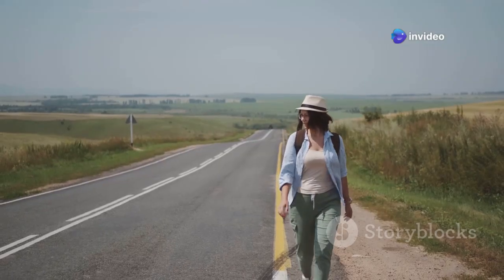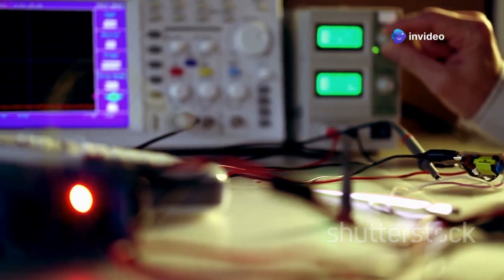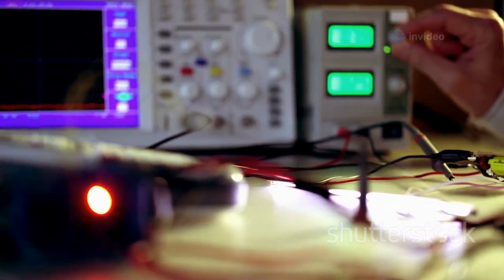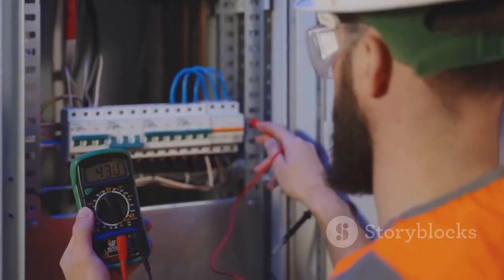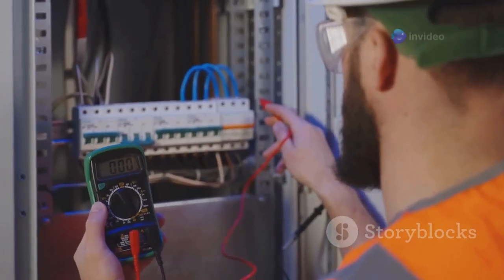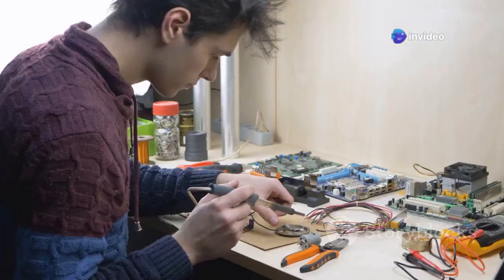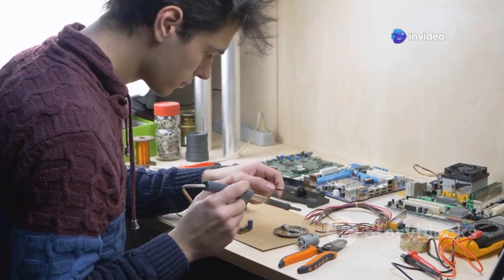But our journey doesn't end here. In part 2, we'll dive even deeper into the fascinating world of AC circuits, where things get a little more wavy. We'll explore concepts like impedance, reactance, and power factor. Get ready for another thrilling ride through the world of electronics.